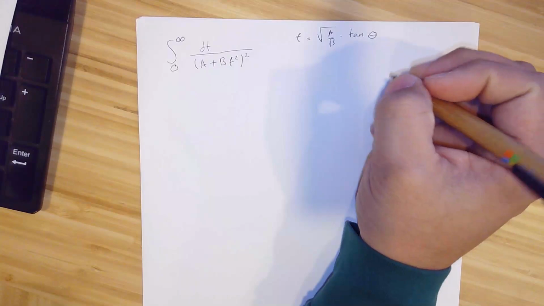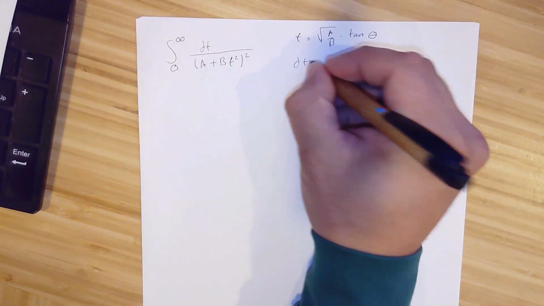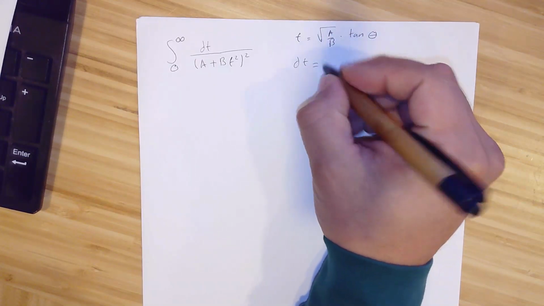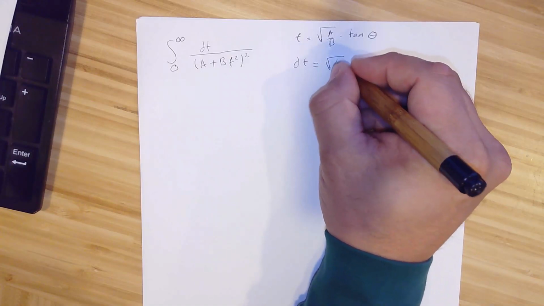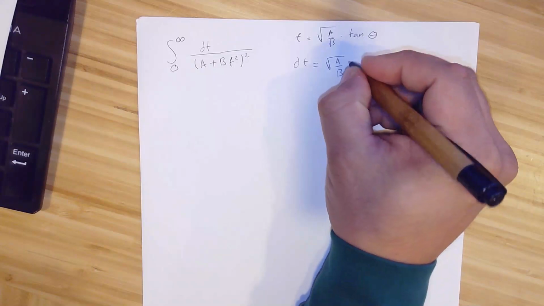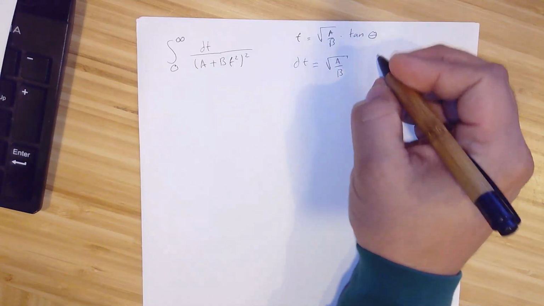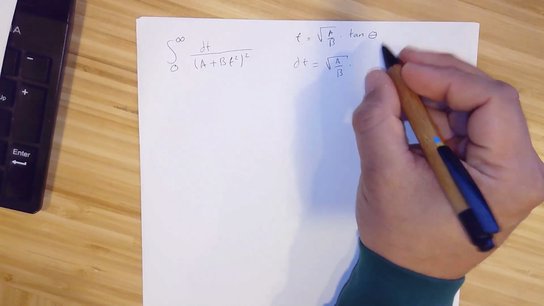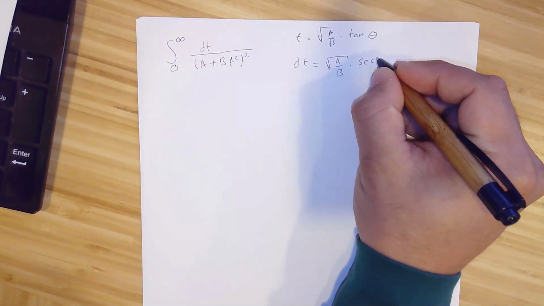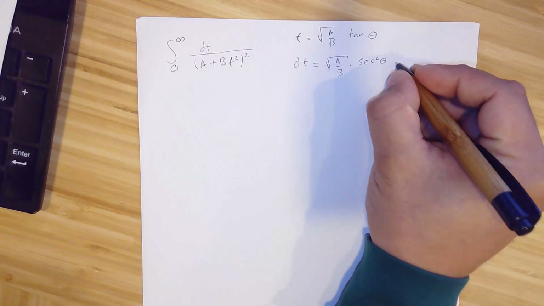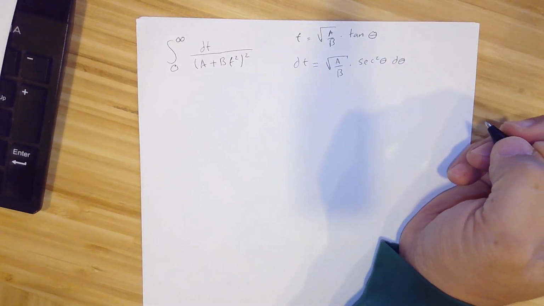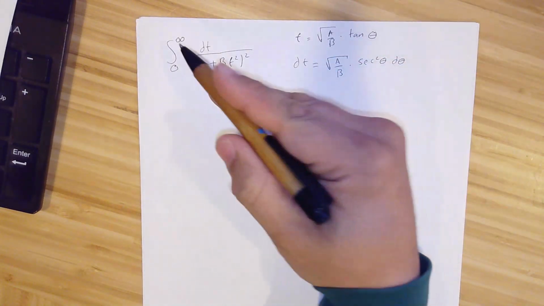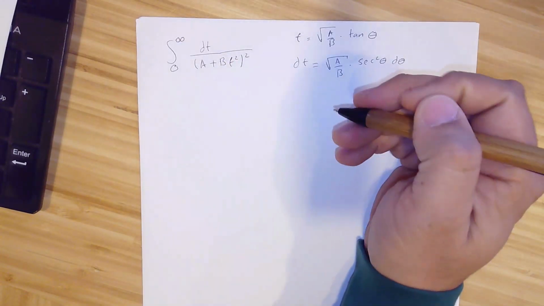In this case, the derivative of t will be, this part is just a number, so we keep that a over b right inside of the square root, multiplied by the derivative of tangent, which is secant squared of theta, by the derivative of theta, right? If we do this change, we also need to replace the limits, right?